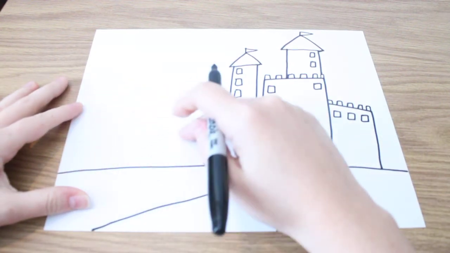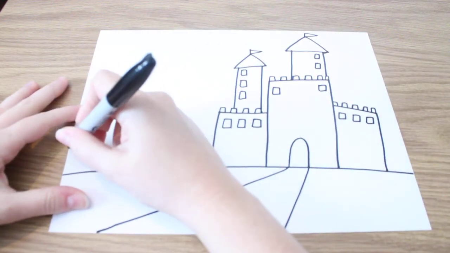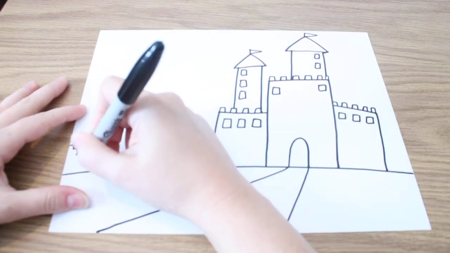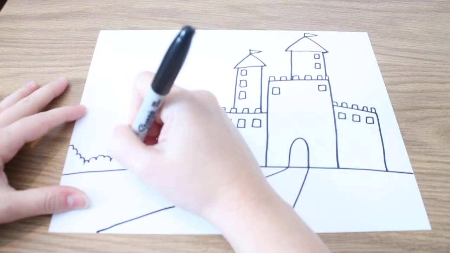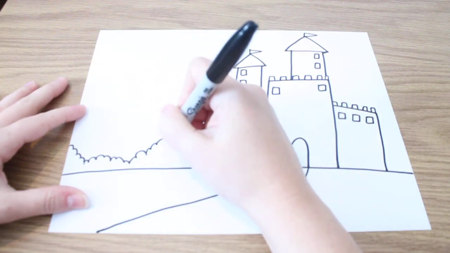Alright, now we're making some bumps over here and here to show that there are trees in the background. They don't have to be perfect trees, we're just making bumps to look like trees and bushes.